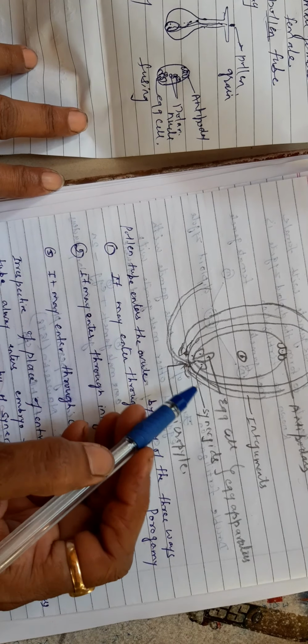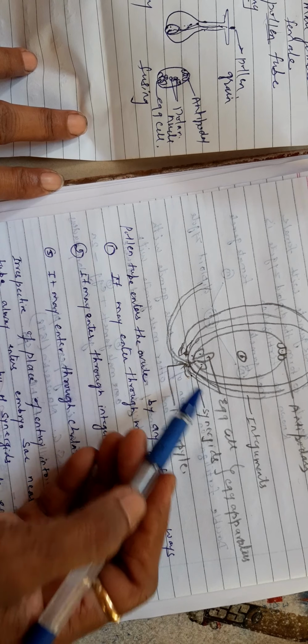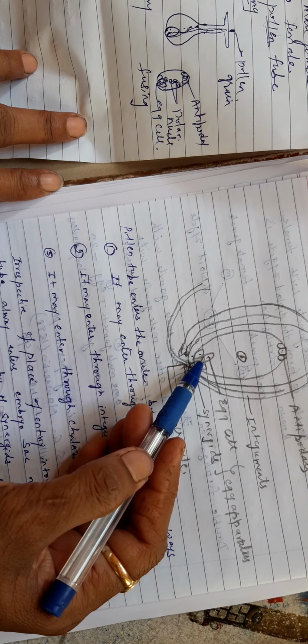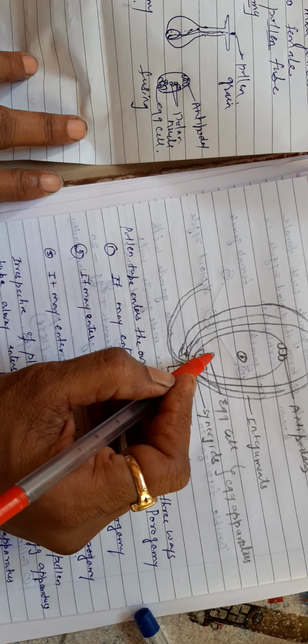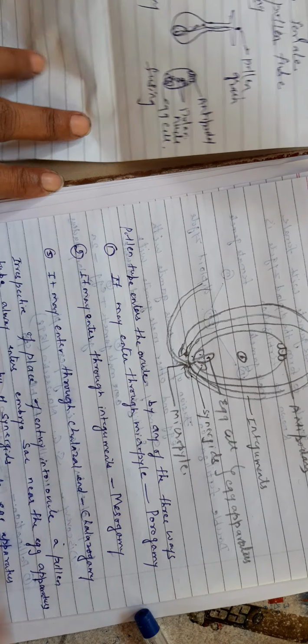So here the filiform apparatus of the synergids is attracting the pollen tube towards the female gamete. This is the female egg cell. So it reaches till here.